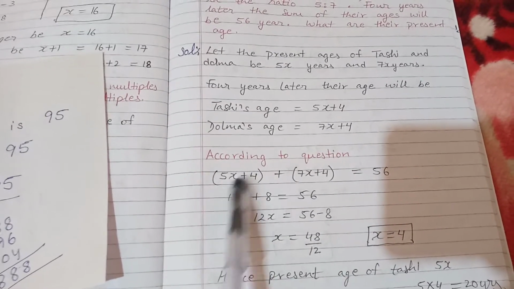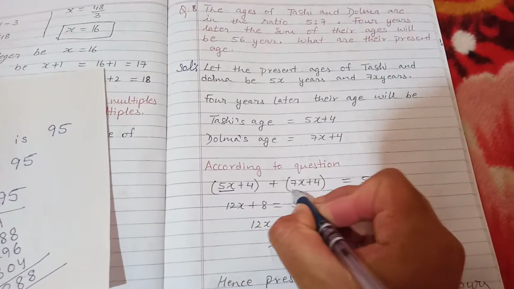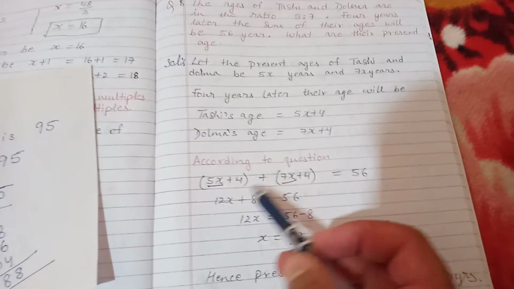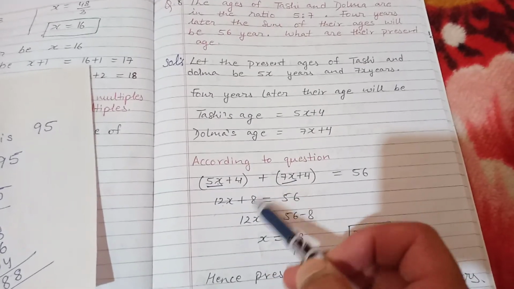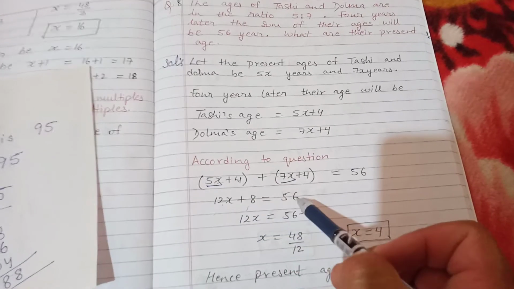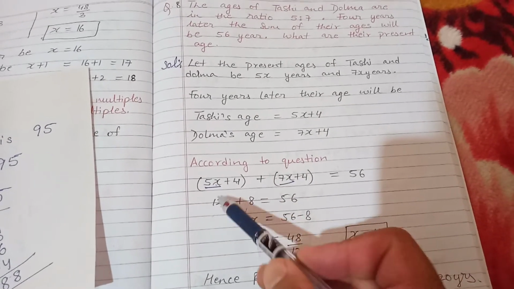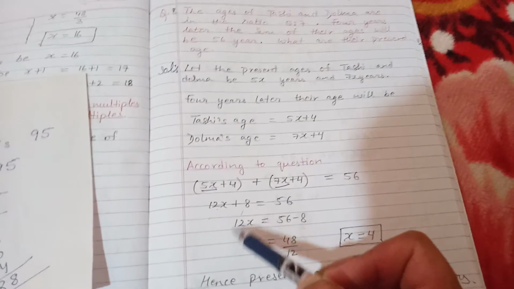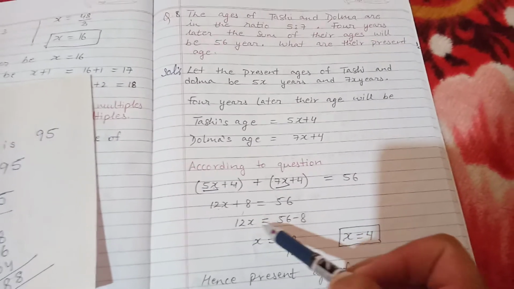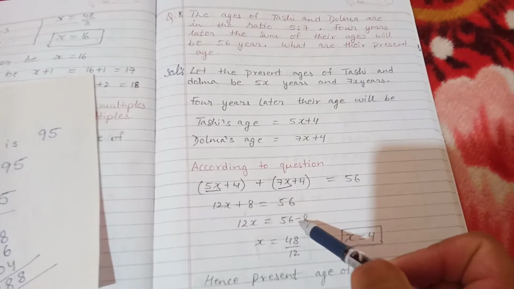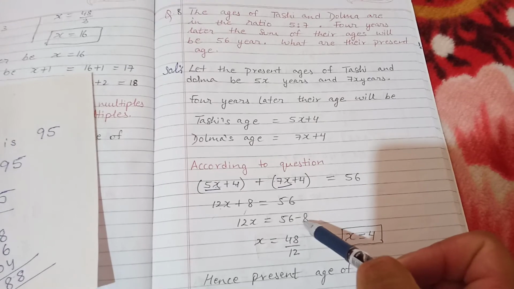So 5x and 7x are like terms, so you're going to add these two, it will become 12x, and constants 4 and 4 will become 8. So 12x plus 8 is equal to 56. Now 12x is a variable, here it's 12x, here 56, and positive 8 shifts from left to the right, its operation changes, it will become negative 8.